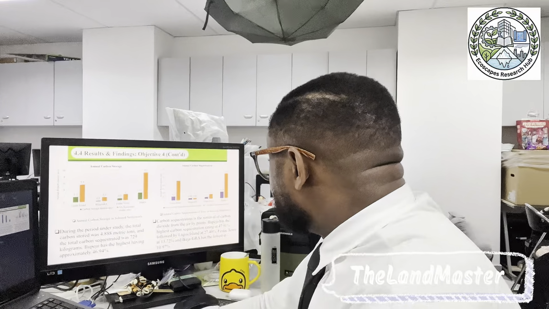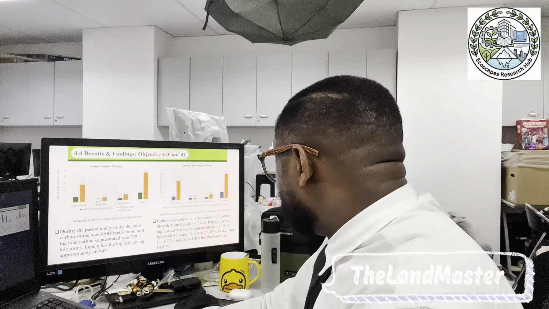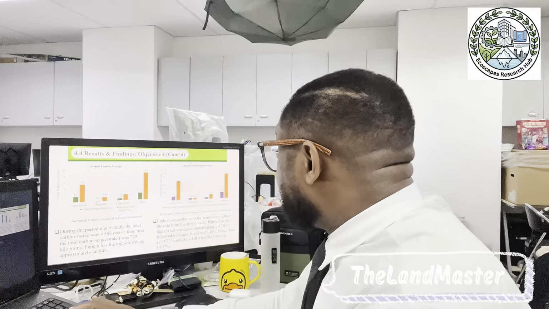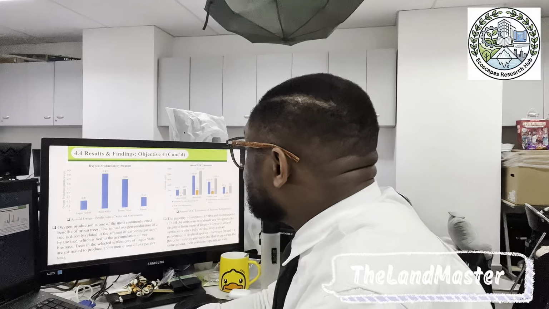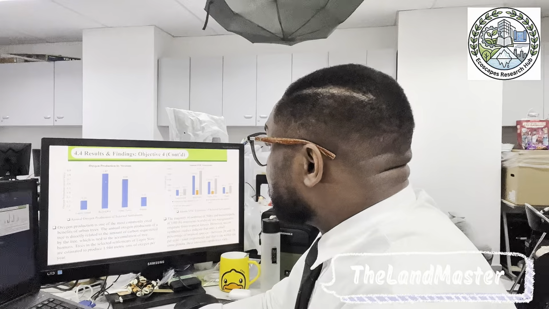This chart shows the annual carbon sequestration of trees in selected settlements. This shows the annual carbon storage. There's a difference between carbon storage and of course carbon sequestration. So in the future, we're also gonna discuss this. All right, so let's go. This chart shows the oxygen production by stratum, the annual oxygen production of selected settlements.